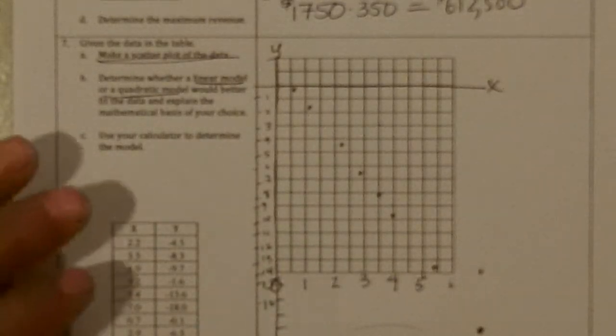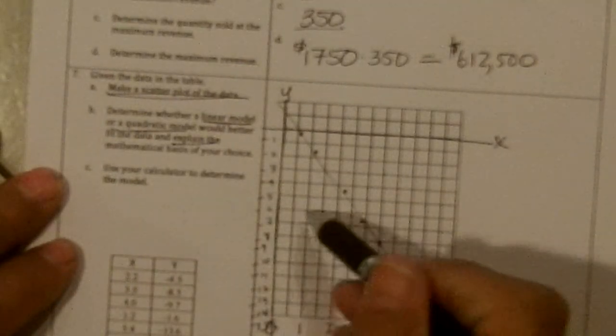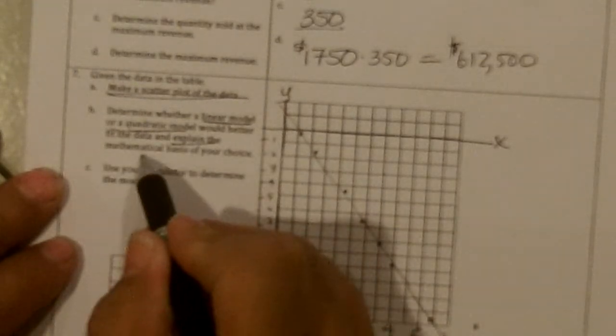Well, looking at this and how carefully I drew it, it looks to me like this is pretty much a straight line. So I'd explain that it looks like a straight line, so I'm going to use a linear model.